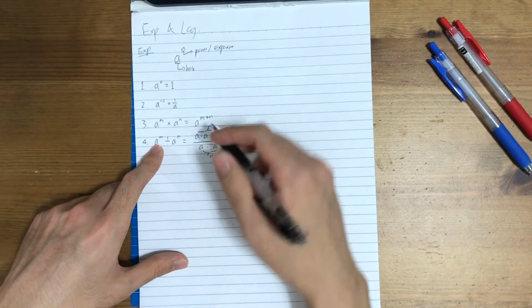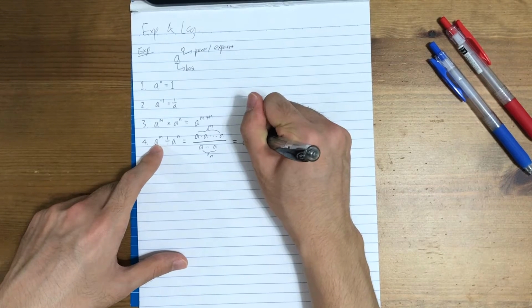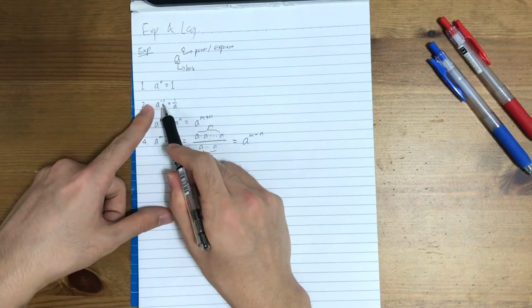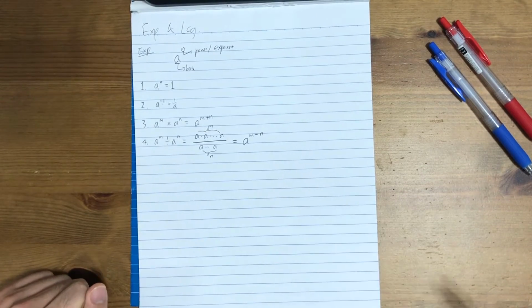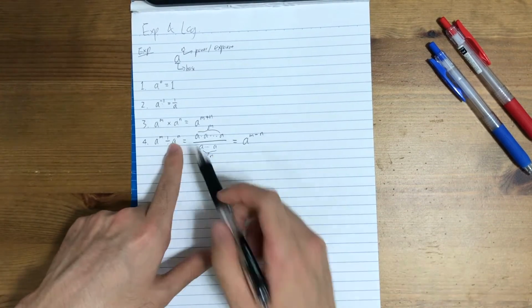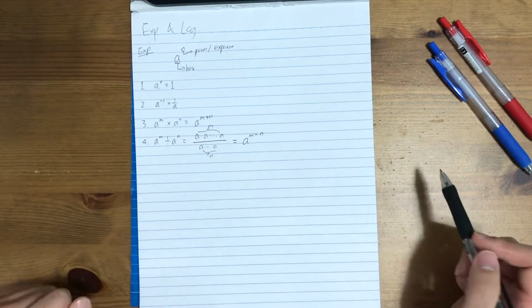So we're basically canceling a's, right? So we have a to m minus n, and that's why if we have a minus, we put it as the reciprocal, because it simply means division, okay?